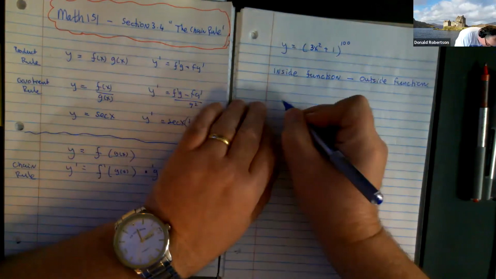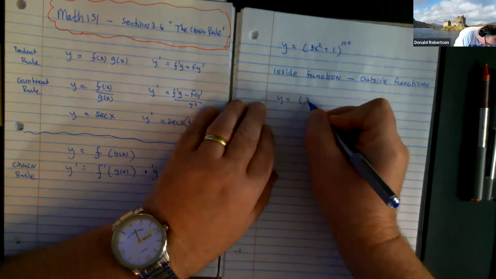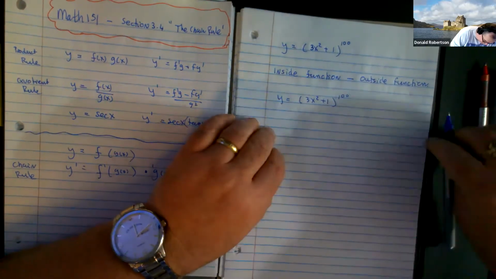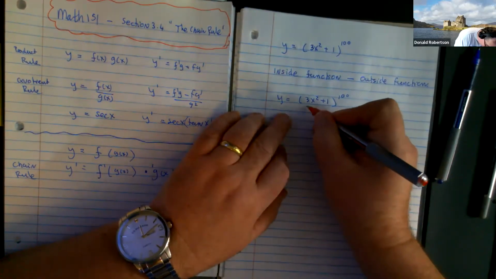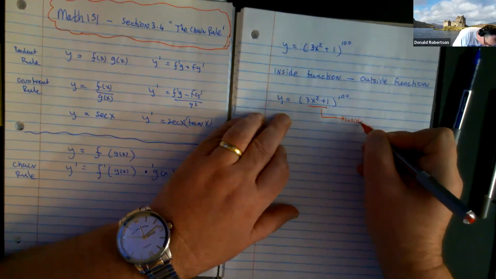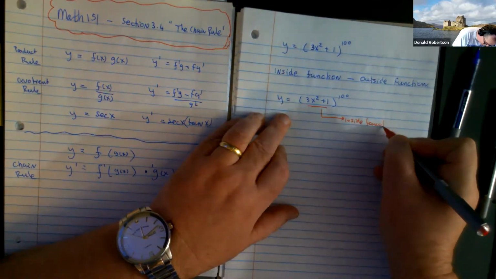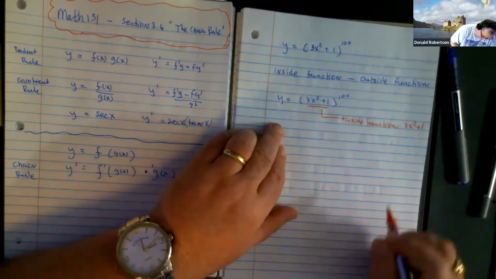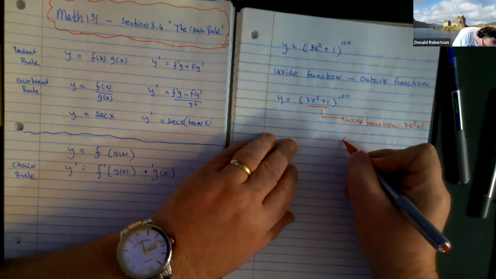So let me rewrite this down. The inside function is 3x squared plus 1.